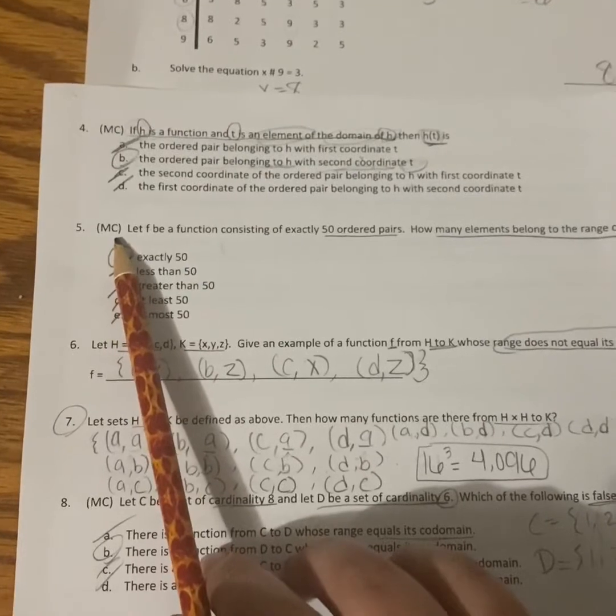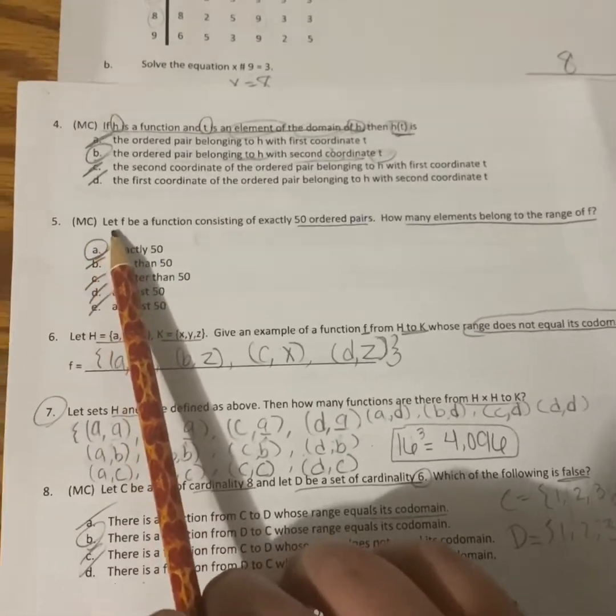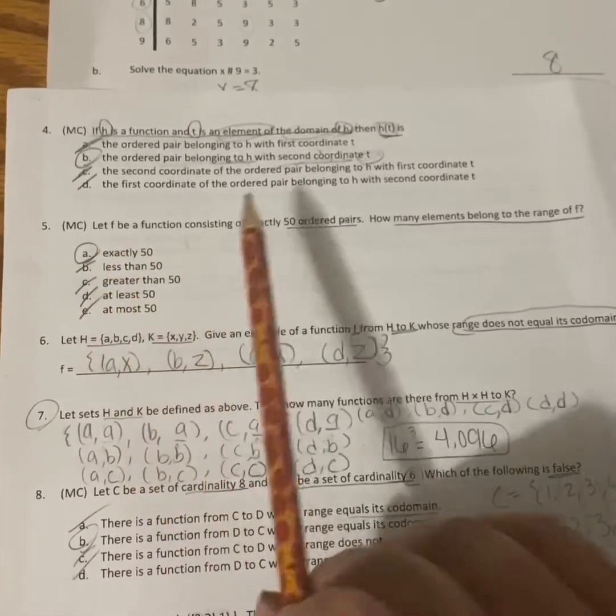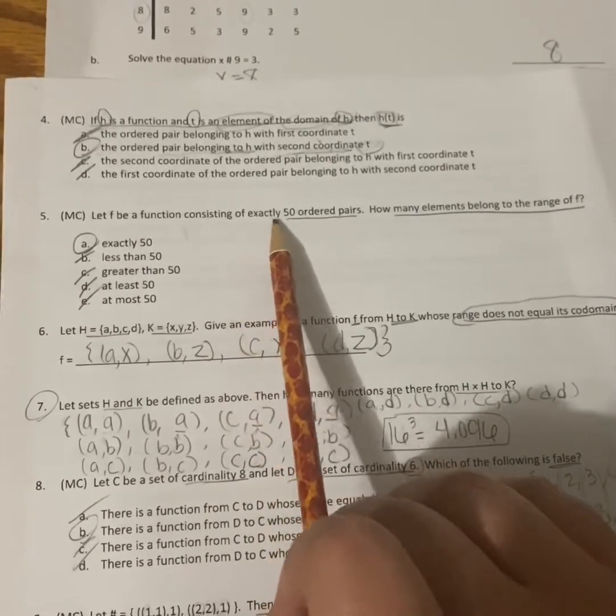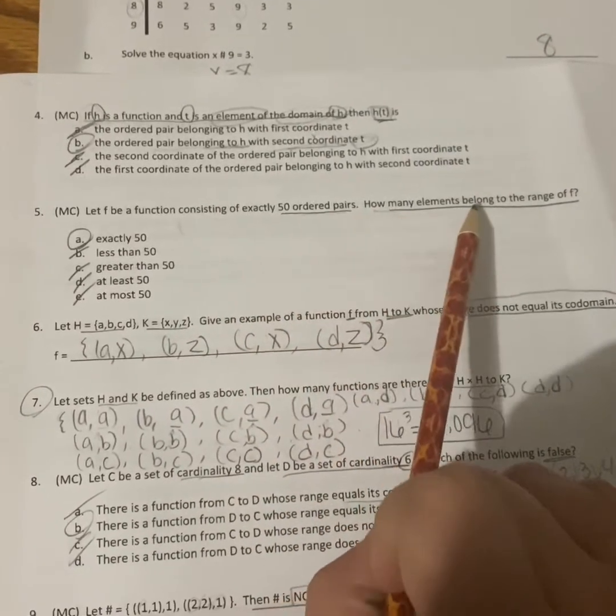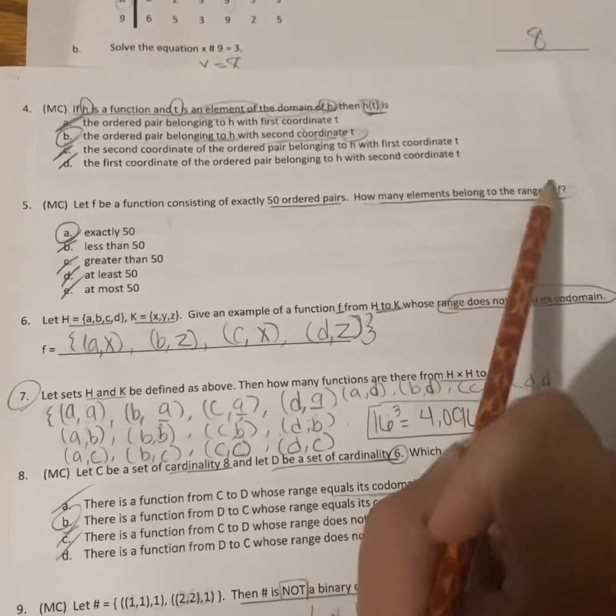Number 5. It says let F be a function consisting of exactly 50 ordered pairs. How many elements belong to the range of F?